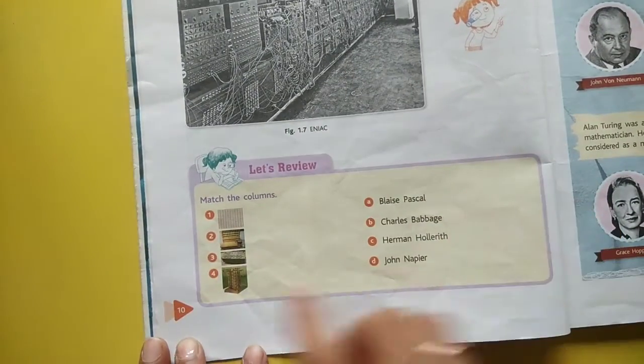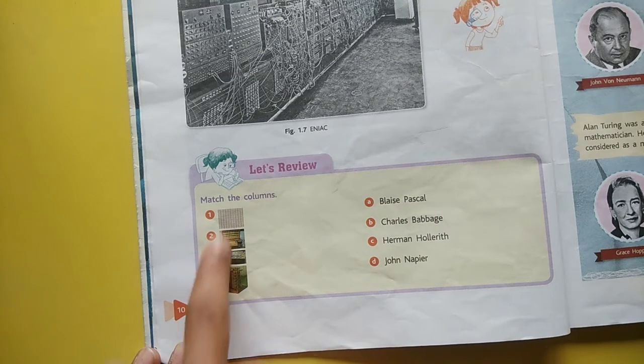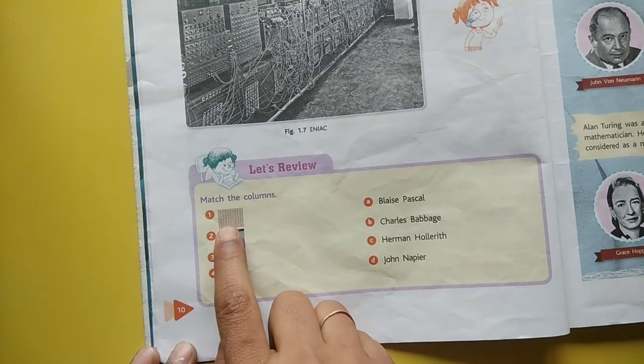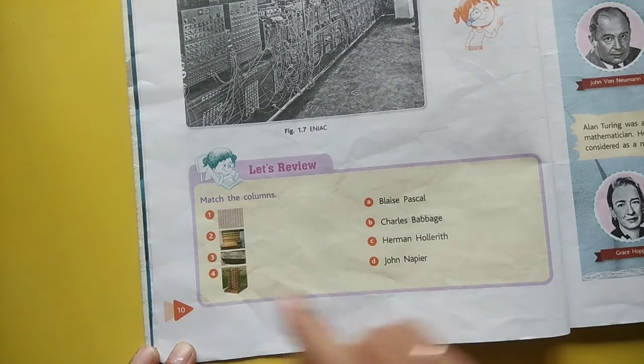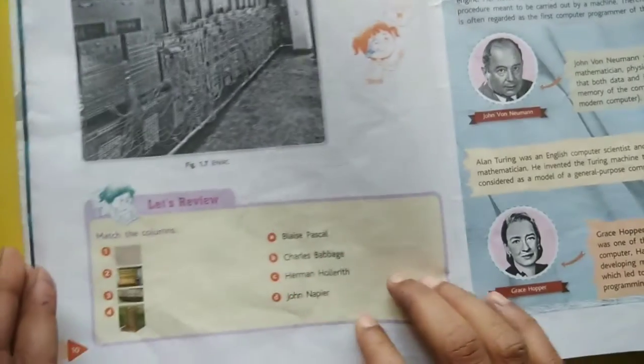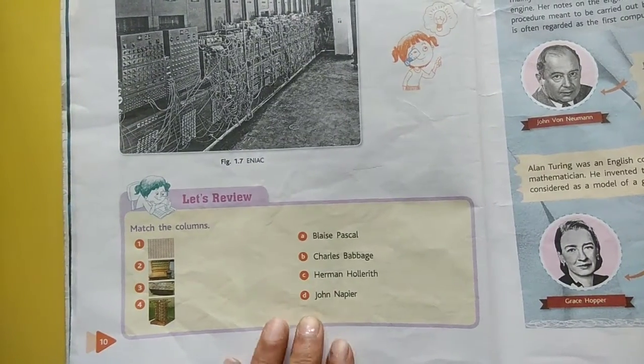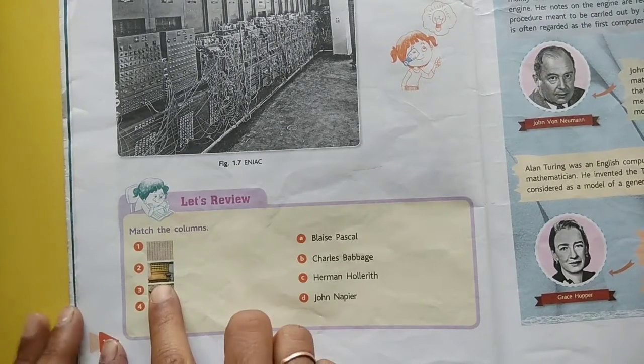Now let's review this. Match the columns. These are your computers, and what was first? First is C, Napier's bones. Yes, it is D, Napier's bones. Next, see here, tabulating machine.